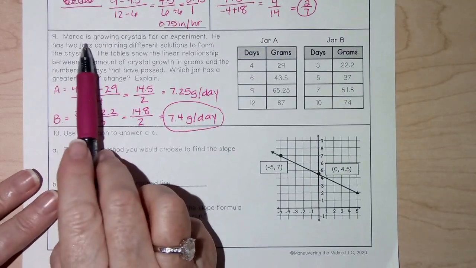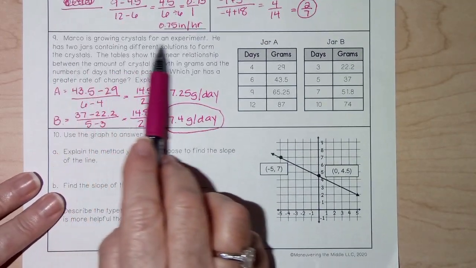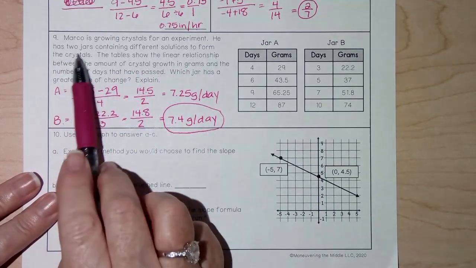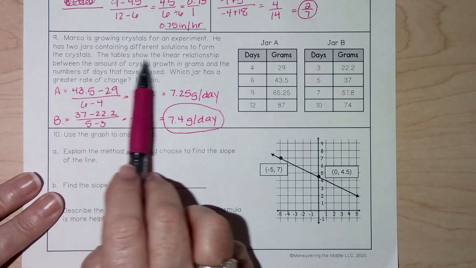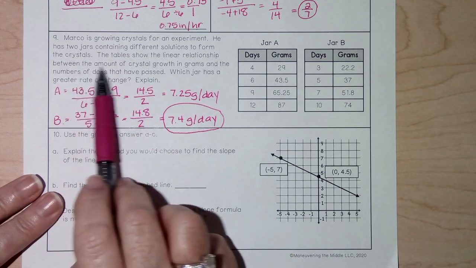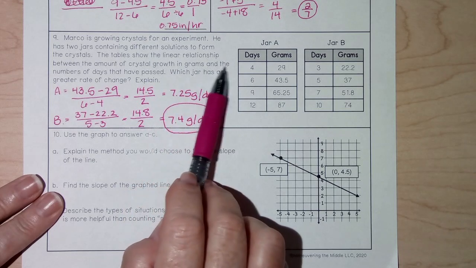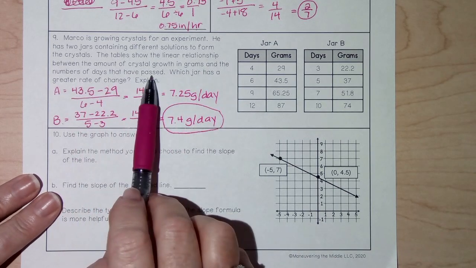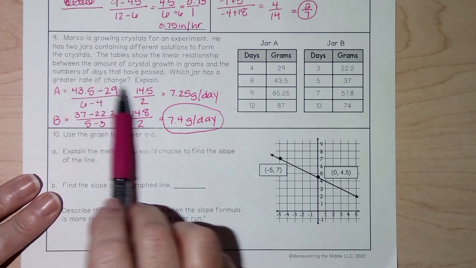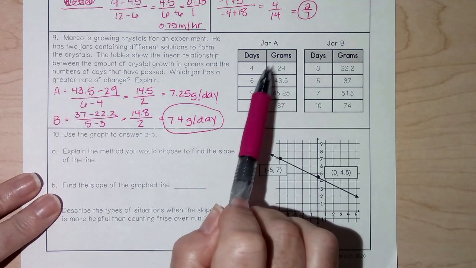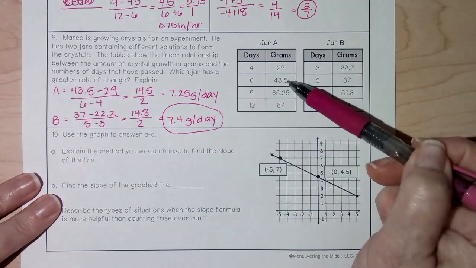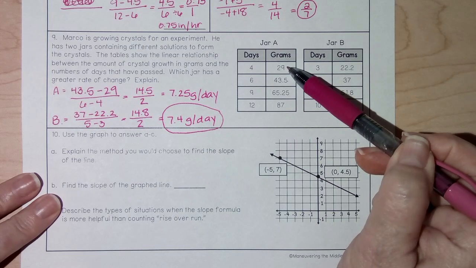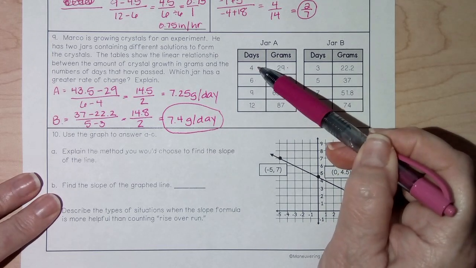Number 9. Marco's growing crystals for an experiment. He has 2 jars containing different solutions to form the crystals. The tables show the linear relationship between the amount of crystal growth in grams and the number of days that have passed. Which jar has a greater rate of change? All right, let's do jar A, 43.5 minus 29 over 6 minus 4.